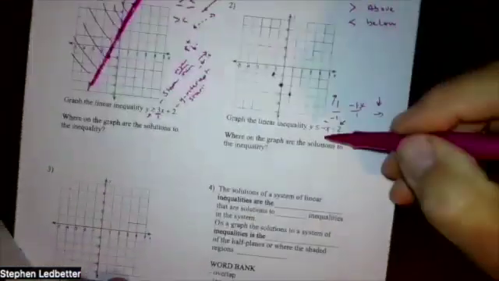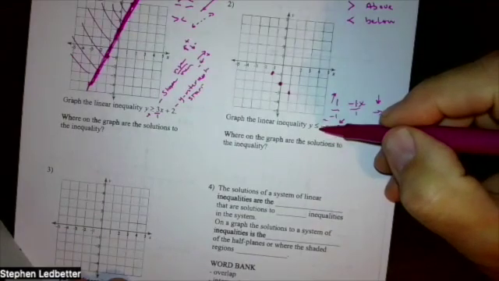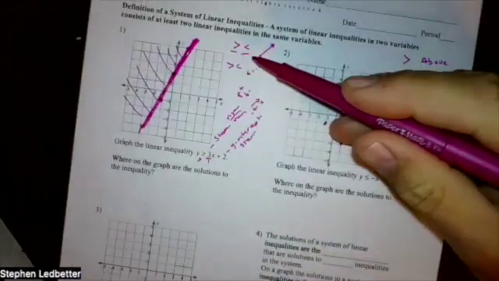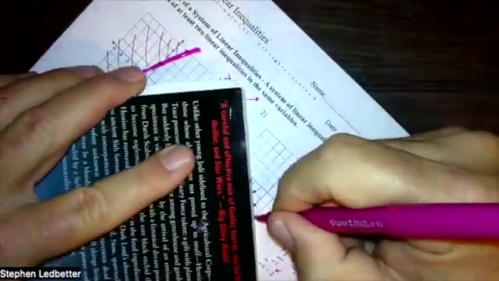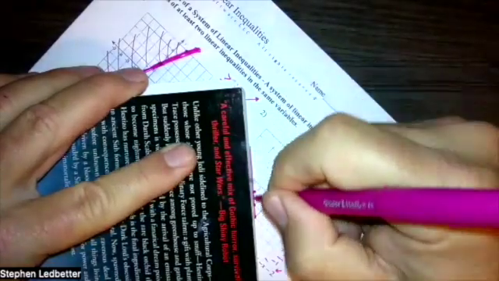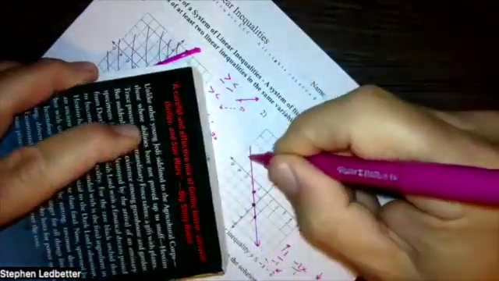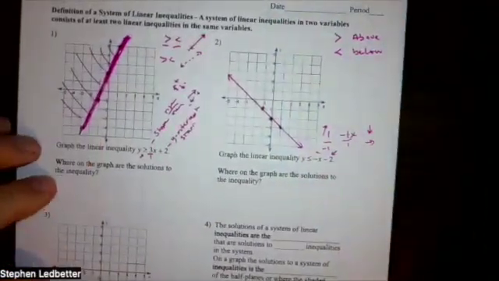Oh, I didn't check. Is that a solid or a dashed line? Well, because it's an equal to, I'm going to have a solid line. That's one thing you got to watch out for, is because people are so used to just connecting the dots in straight lines that we don't really look to see if it's a dashed line. And sometimes it is. All right, so that's a solid line. That's a much better line, isn't it?